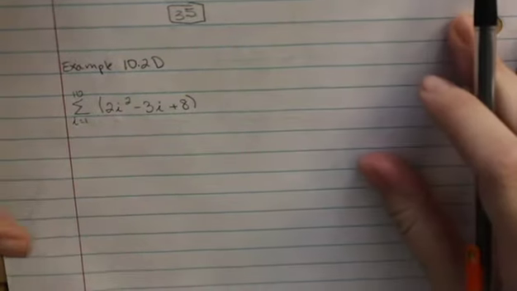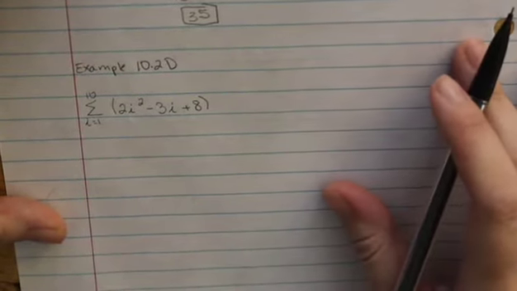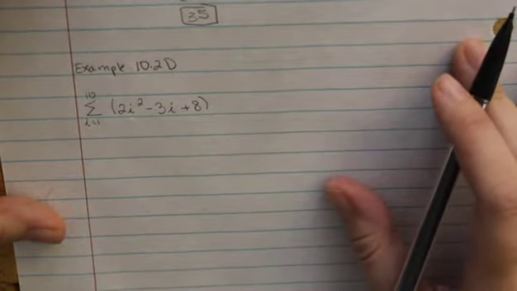Okay, example 10.2D. So if you'll see, this has got a lot of different things here. However, there is one key thing we need to look for. There is something in front of a set of parentheses. This can be done with distribution. So this is going to make these problems a lot easier.